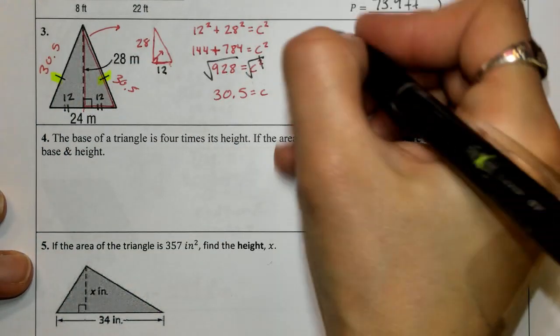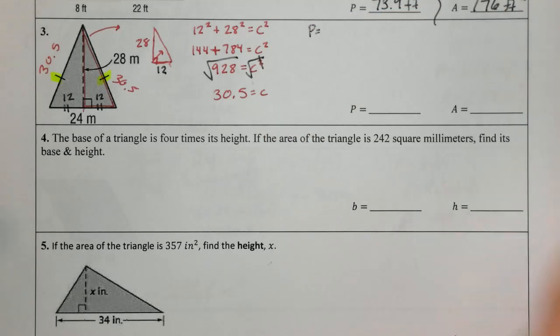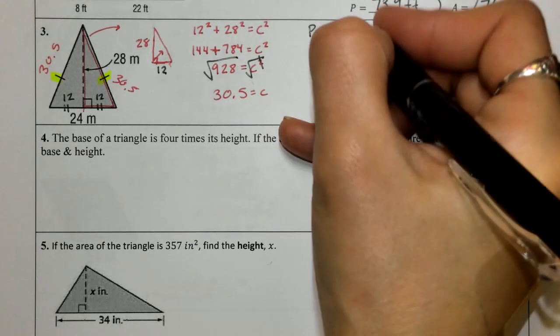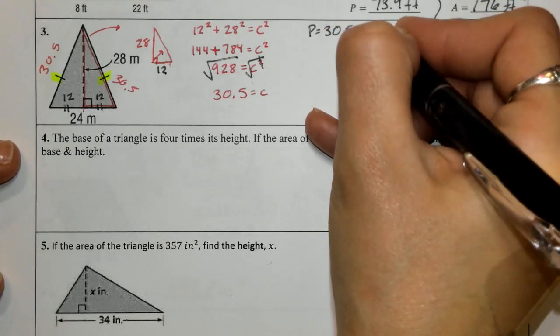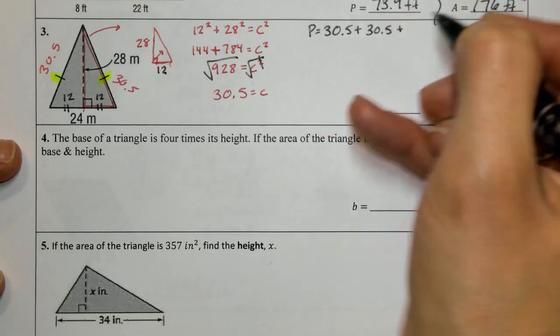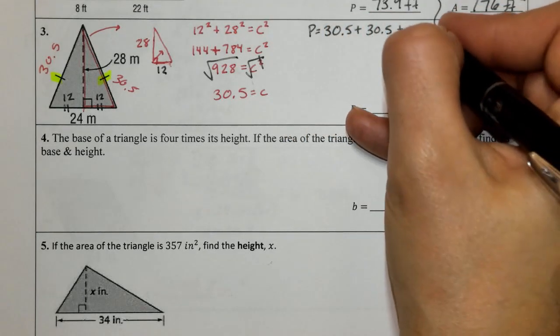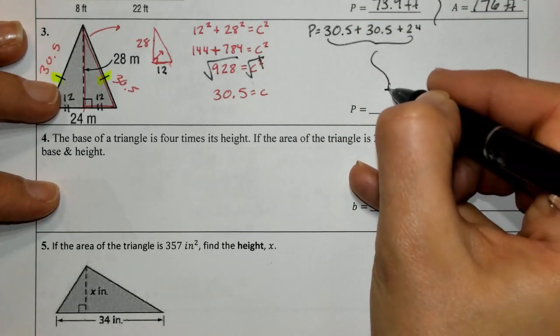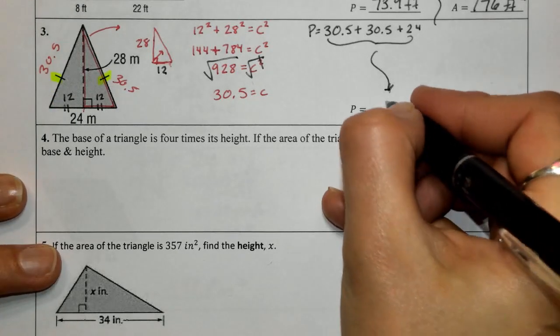All right, perimeter. Let's add them all together. We have two of the 30.5s. You can actually do 2 times 30.5 if you want. And we're going to add that with the 24. Adding all these together, we find our perimeter is 85 meters.